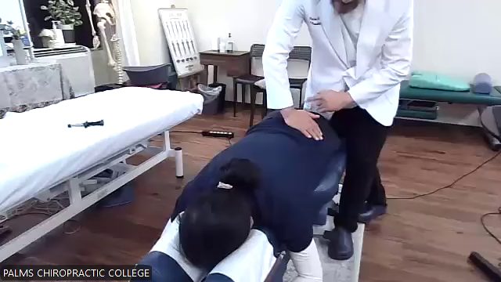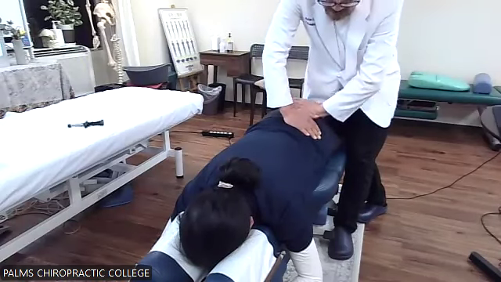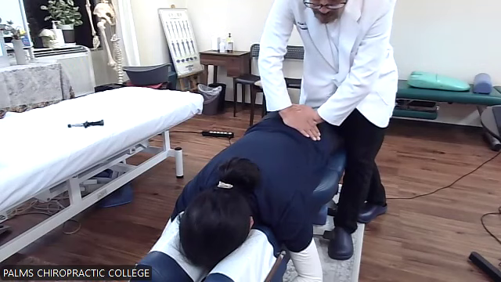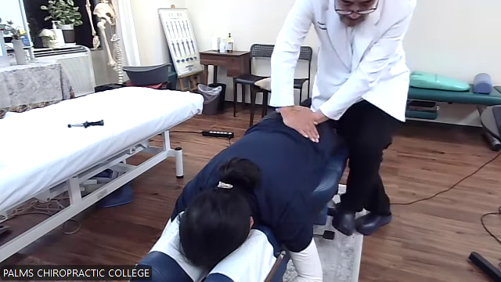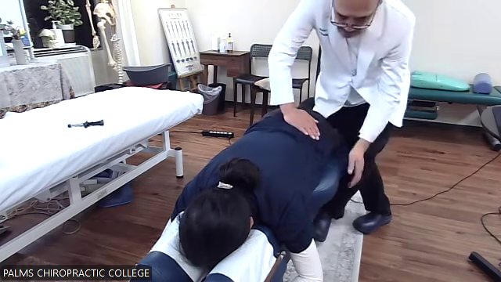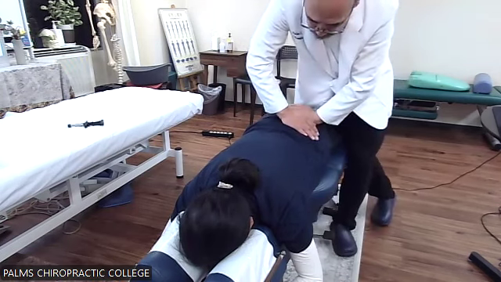And on the ILA on the left side, I'm going to use my torque from lateral to medial. So both my hands will be crossing. So the sacrum will be in a torsion from CW to CCW.